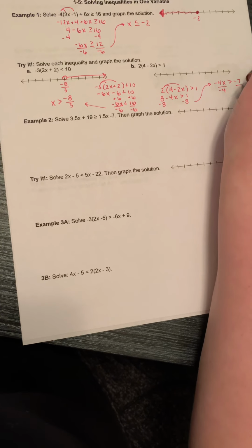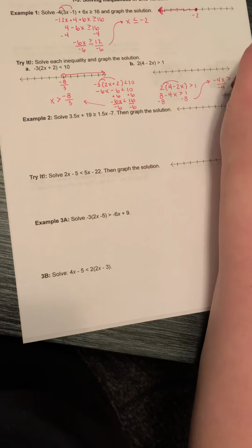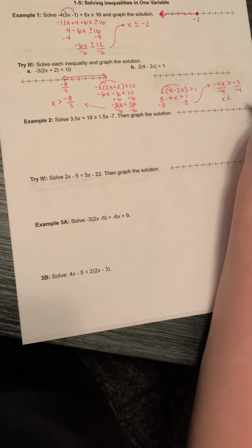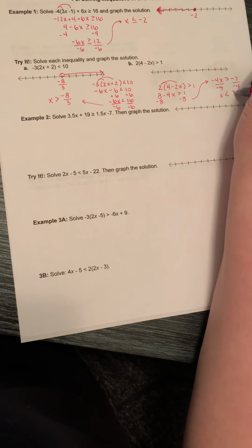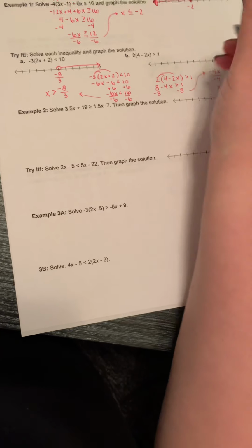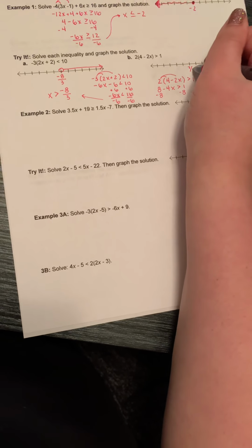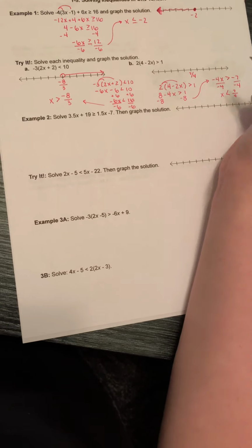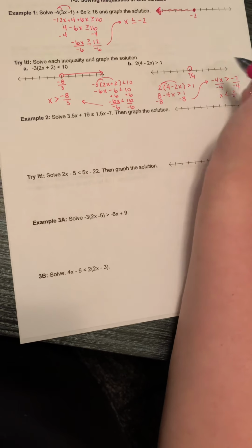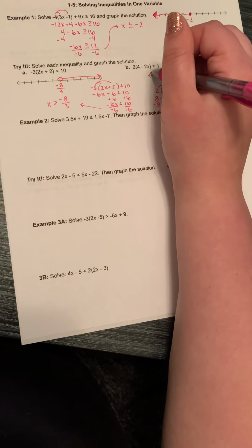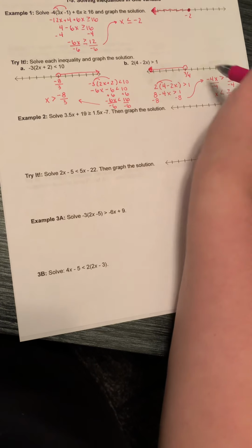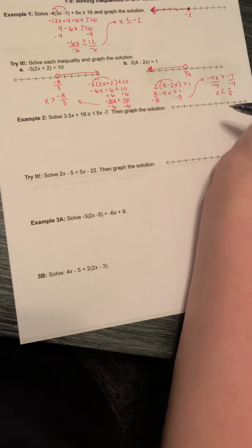Divide both sides by -4. Since I'm dividing by a negative, it switches the sign. So then this becomes a +7 over 4. So I'm going to write 7 over 4 on my number line. It's an open circle, and it's going to point the direction of our arrowhead, since x is written first.